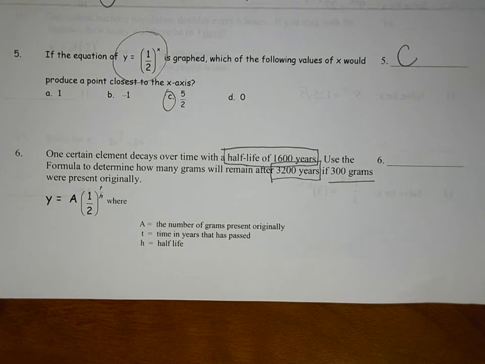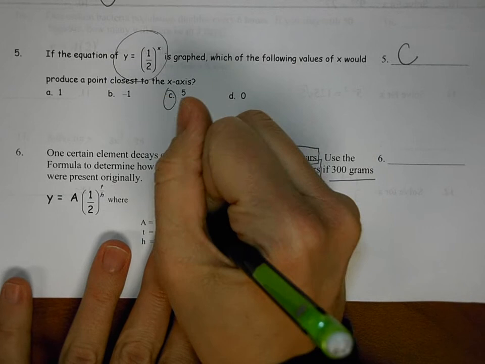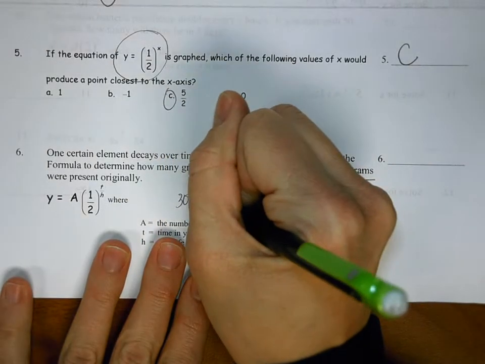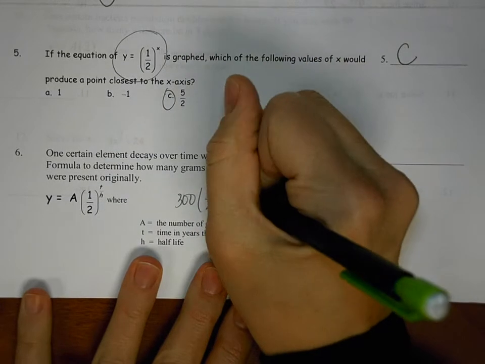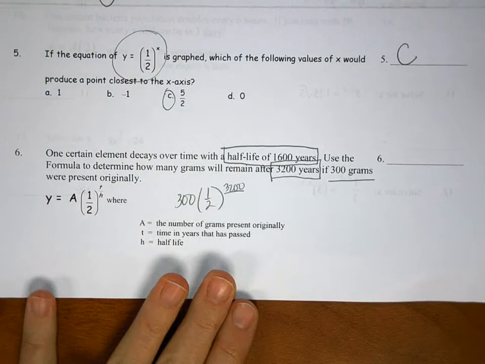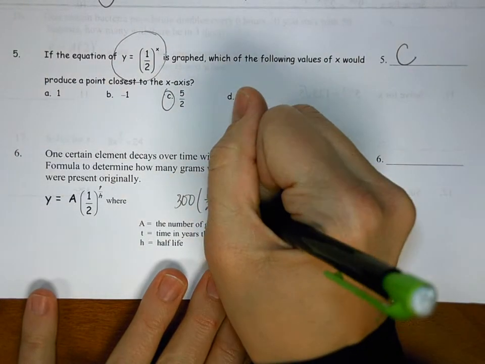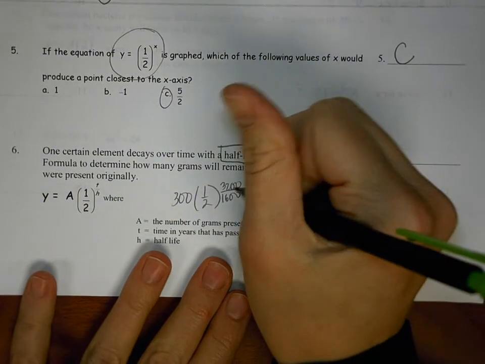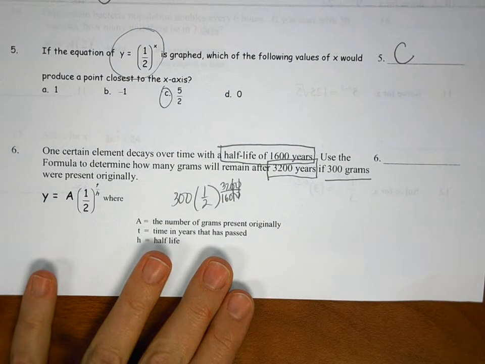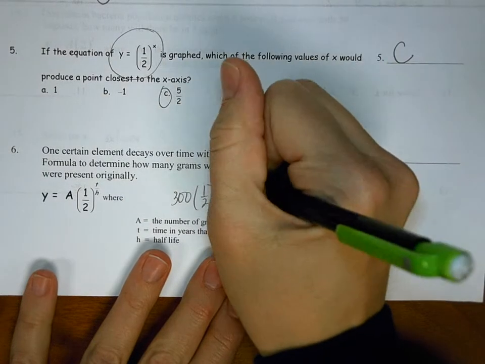Okay, so in this equation, what's my value for A? Good, so we have 300 times 1/2. My T value is what? Good, 3,200 divided by my half-life, which is, and what does that reduce to? Zeros cancel out. 32 divided by 16 reduces to 2.